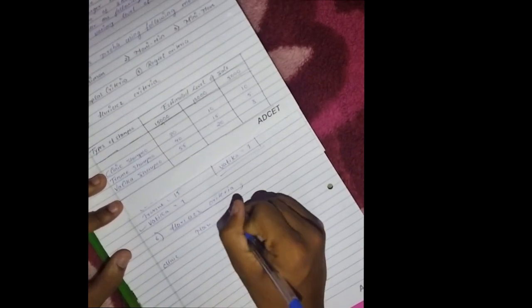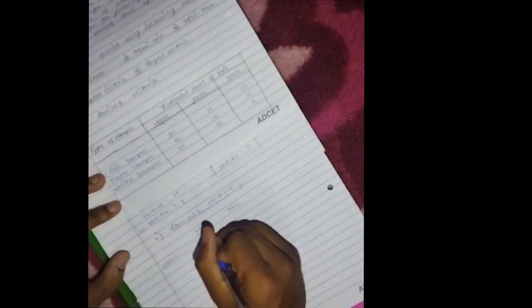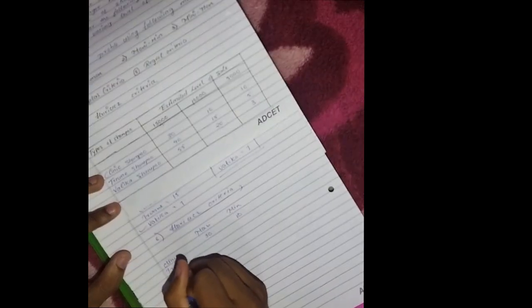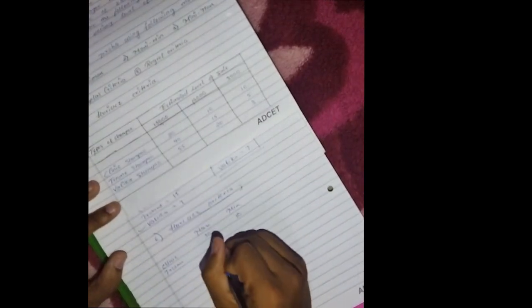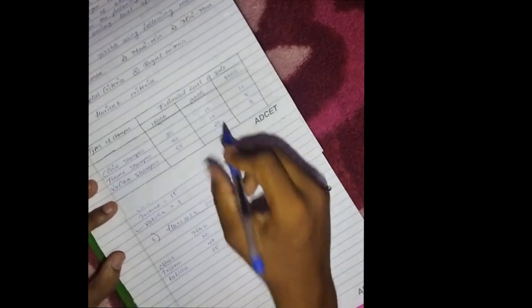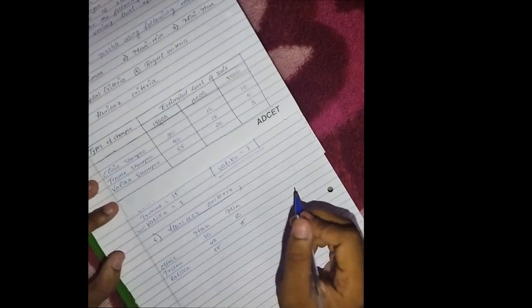First of all, in Clinic, maximum is 30 and minimum is 10. In Tresemme, maximum is 40, minimum is 5. In Vatika, maximum is 55, minimum is 3.